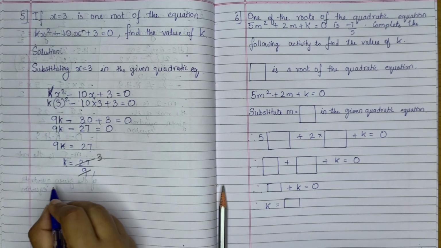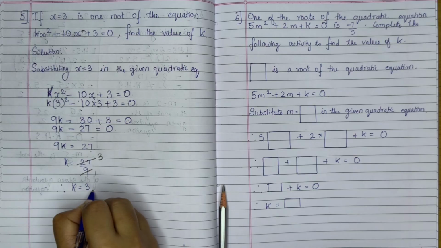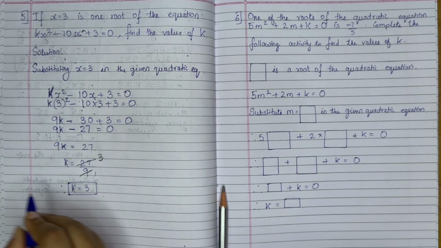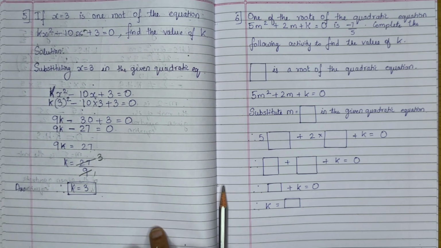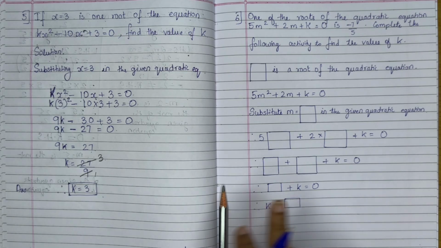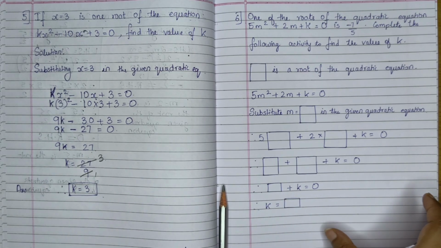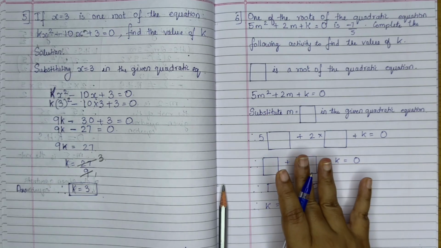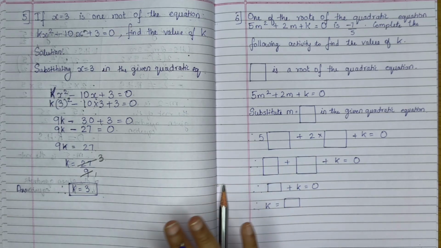So therefore k is equal to 3. You can write the value of k is 3. So understood the fifth sum. This is an important sum. Now in the same way, there is an activity question over here. The method is the same, but here you have to do the working separately, not over here, and here we just fill up the boxes. Both these sums, 5th and 6th, are very important.